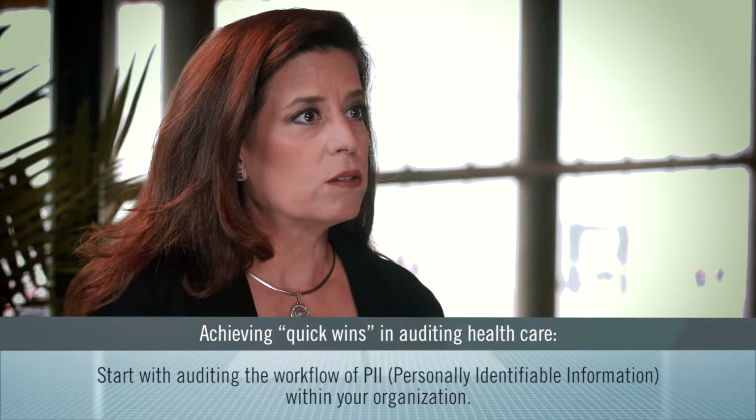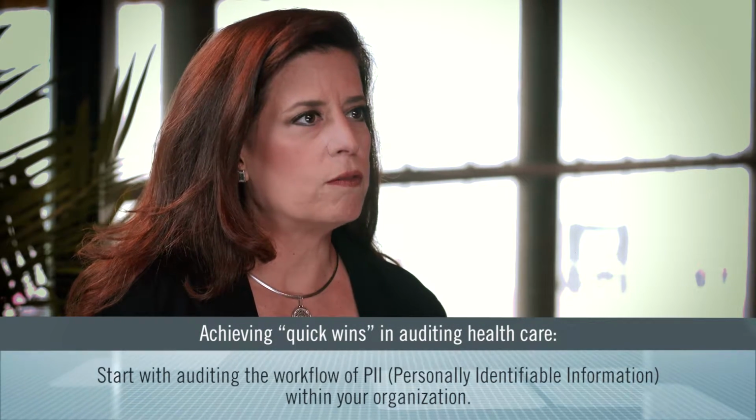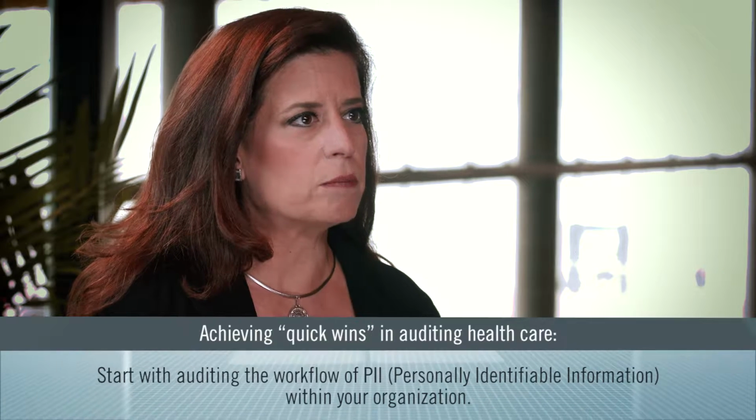Auditors kind of getting into this for the first time, or maybe wanting to do a little bit more in this area, what are 2 or 3 things that they could focus on to get some quick wins right away? If I was going to pick one thing, assuming no experience, it is to do a PII audit. Look at literally workflow. Do a workflow of how you normally communicate someone's identity within your organization.